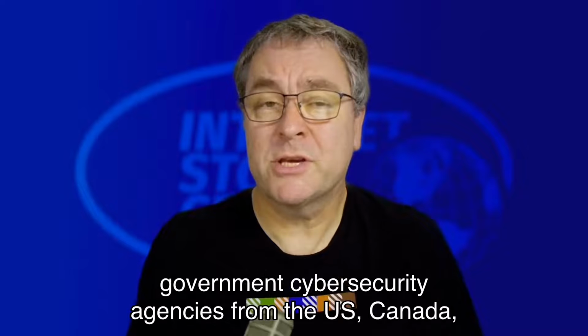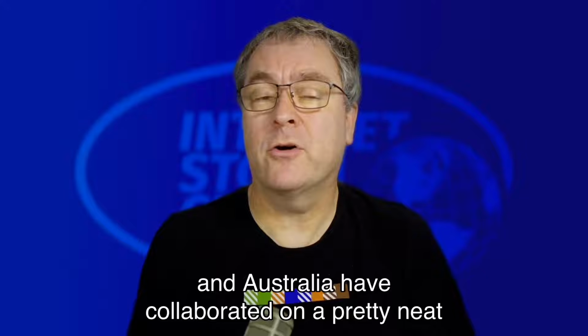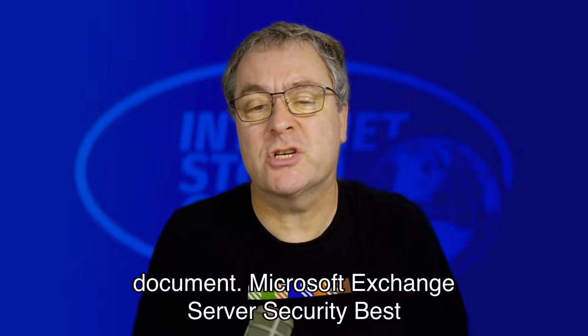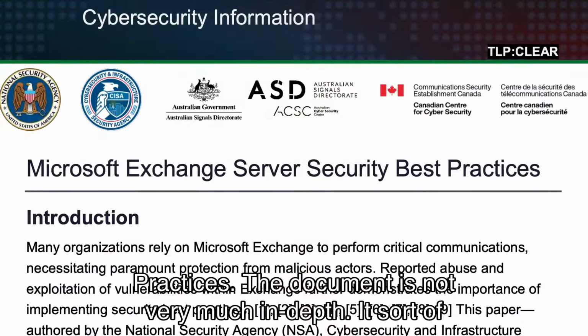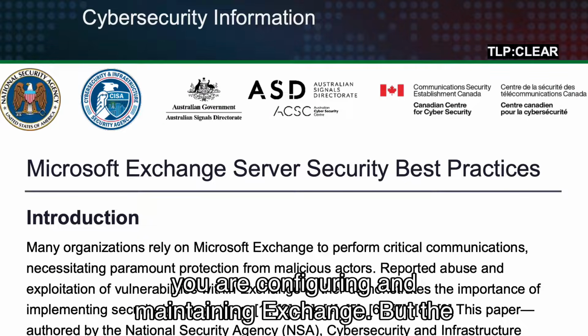And government cybersecurity agencies from the US, Canada, and Australia have collaborated on a pretty neat document, Microsoft Exchange Server Security Best Practices. The document is not very much in depth. It sort of just covers different topics that you should consider as you are configuring and maintaining Exchange.